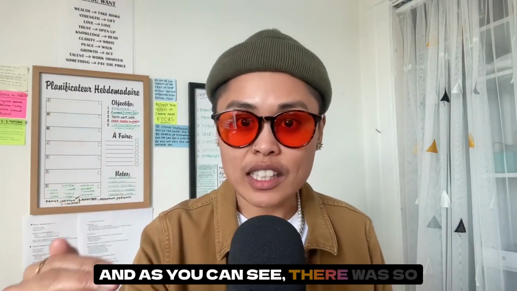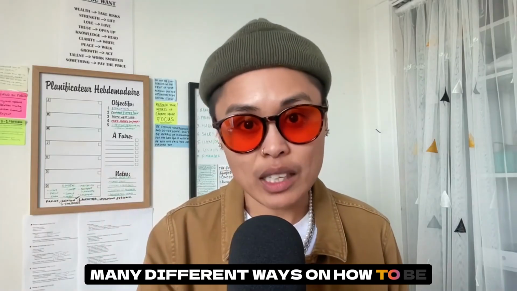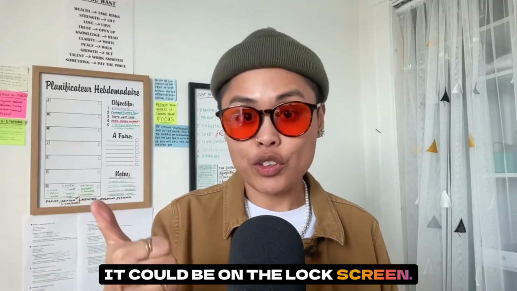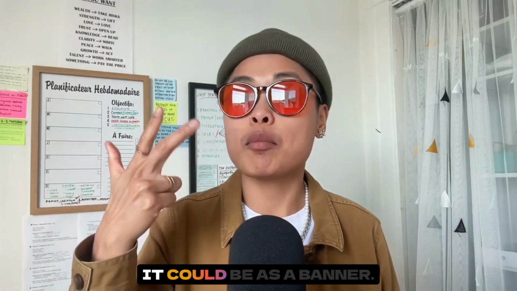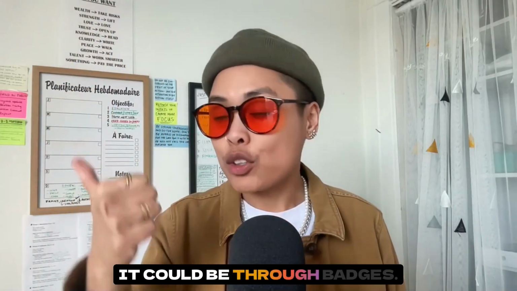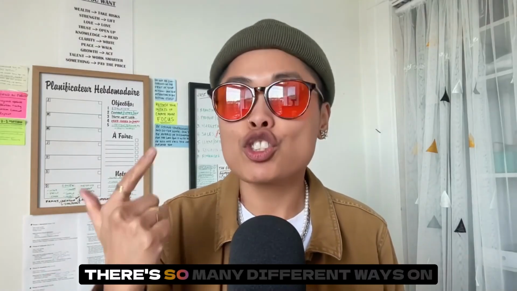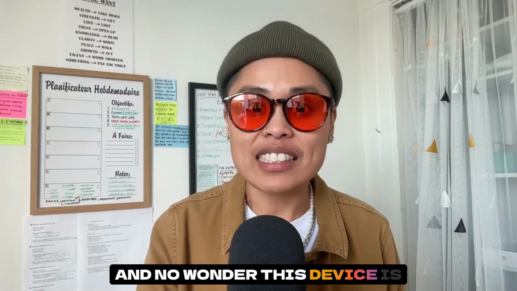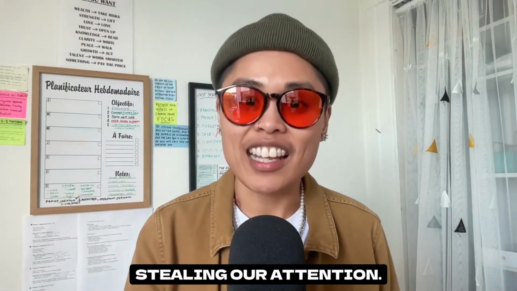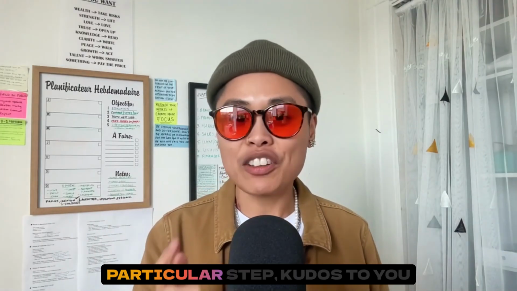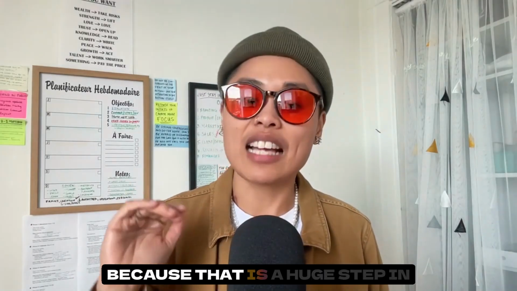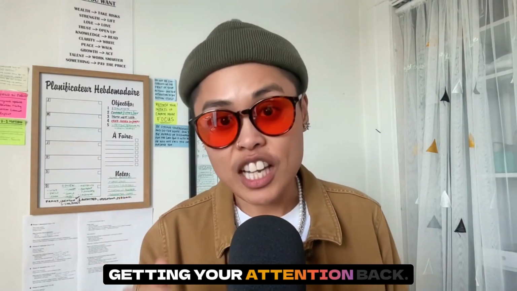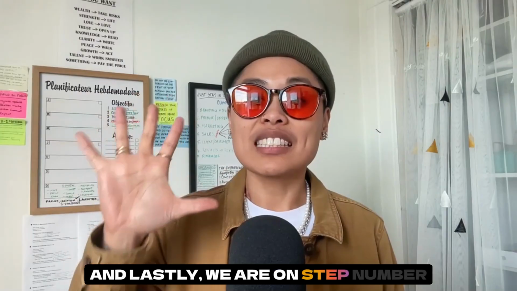And as you can see, there were so many different ways to be notified. It could be temporary, it could be persistent, it could be on the lock screen, it could be on the notification screen, it could be as a banner, it could be through badges, it could be through sounds. There's so many different ways to be notified. And no wonder this device is stealing our attention. And so if you went through that particular step, kudos to you, because that is a huge step in getting your attention back. And lastly, we are on step number 5.